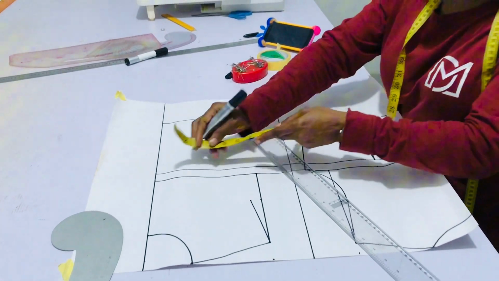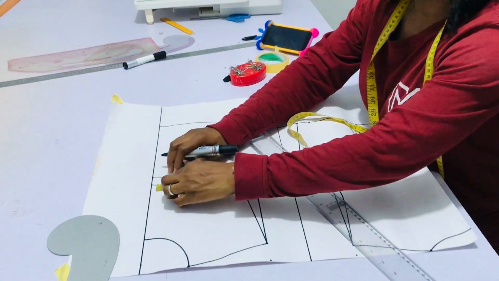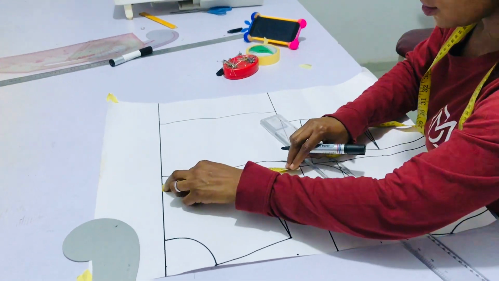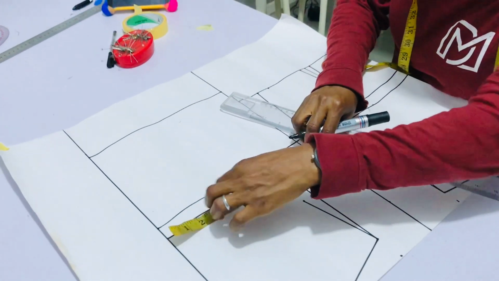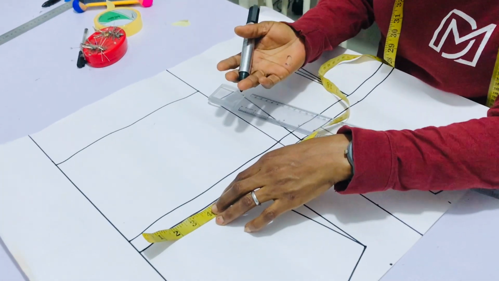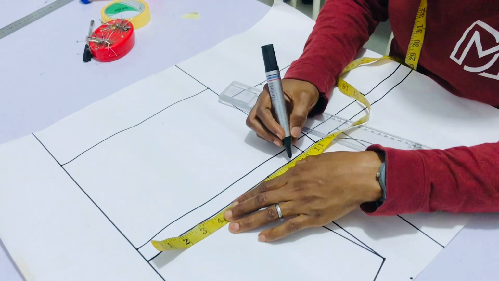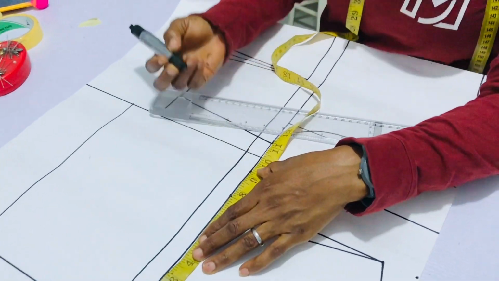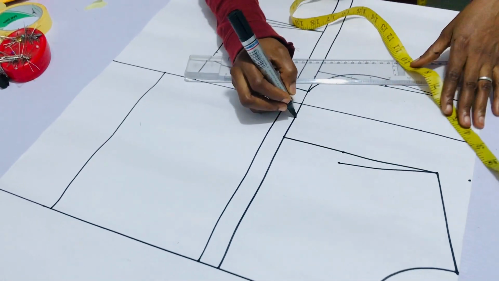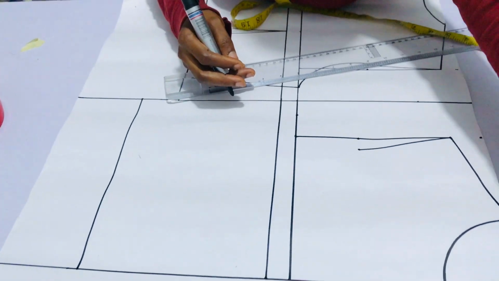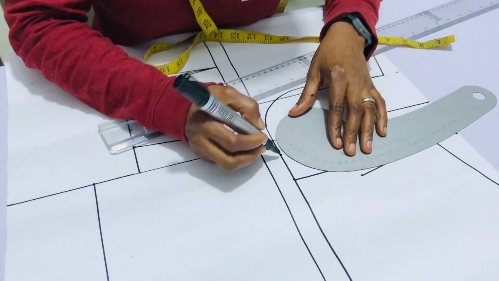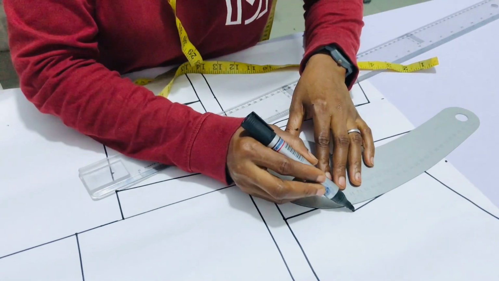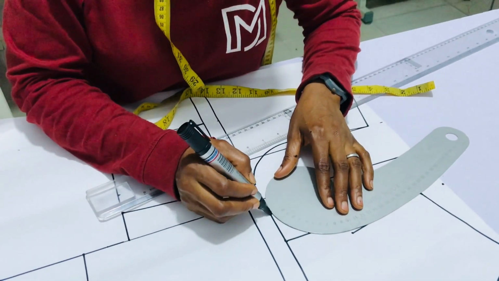The next thing you do, come to your chest line and take your bust circumference divided by 4. The bust circumference I'm working with, 37 divided by 4, I have 9.25. This is my point here. Then I'm going to be using my armhole curve to connect this bust circumference divided by 4 to this 0.75.